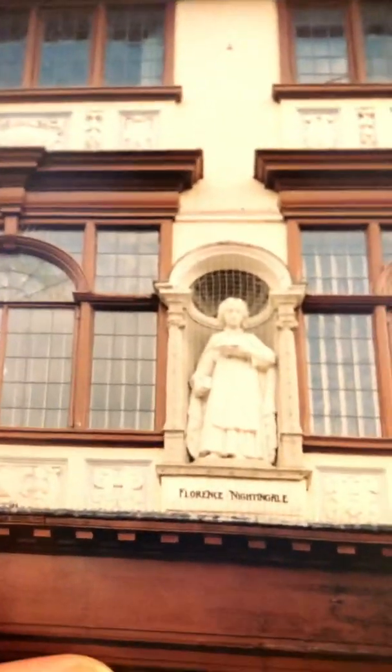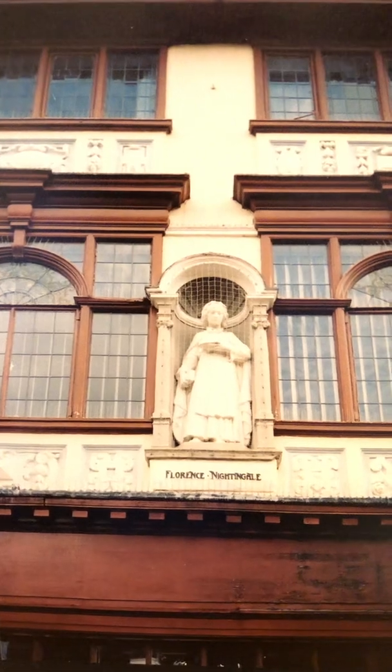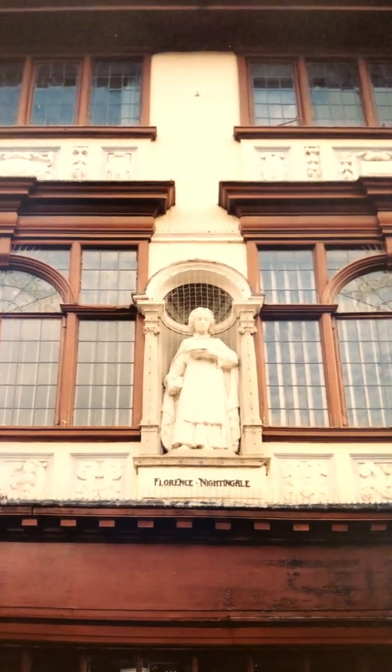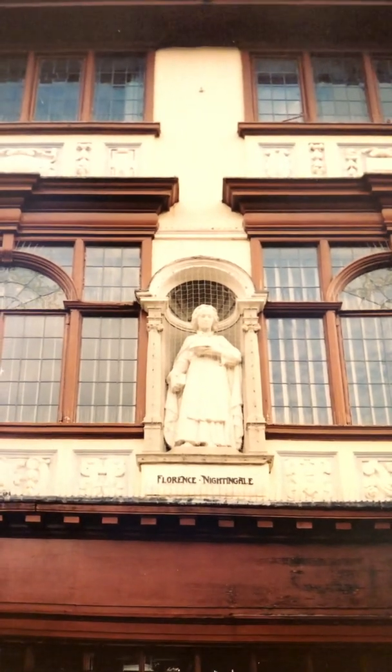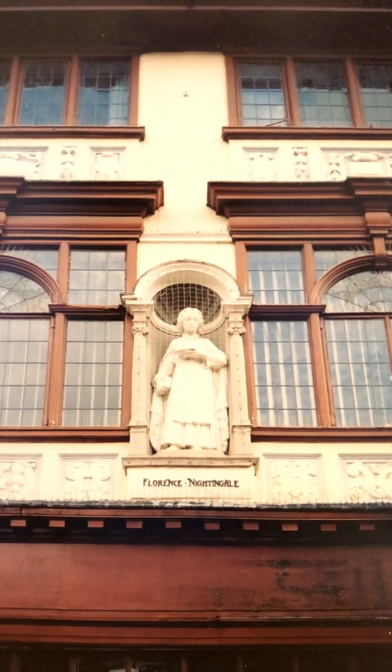And there's another photograph here of another statue of her in Derby. This time it's up on a wall high up above a shop. Do you know which shop it's above? It's above Costa Coffee. So next time you're walking past there, ask a grown-up to point it out to you. It's up high, so you'll have to look right above the shop.